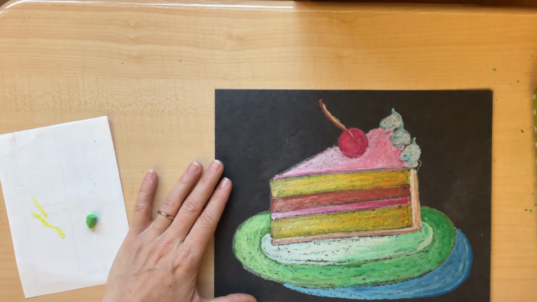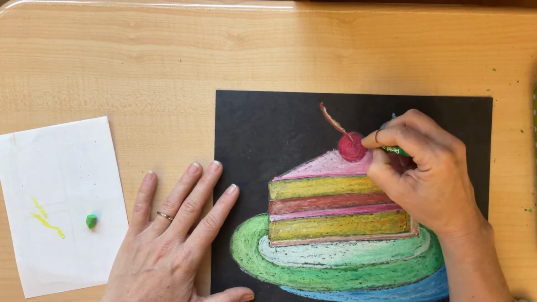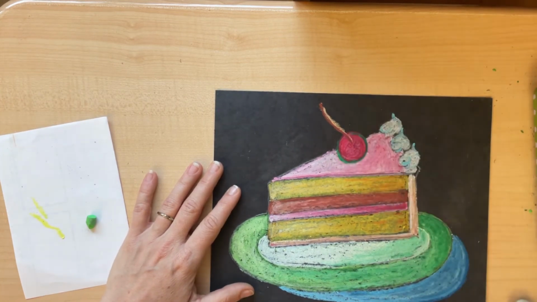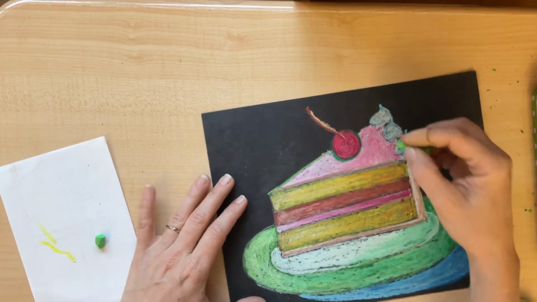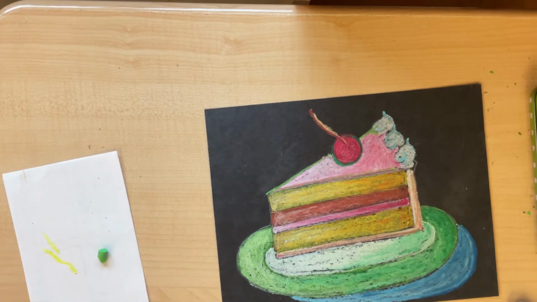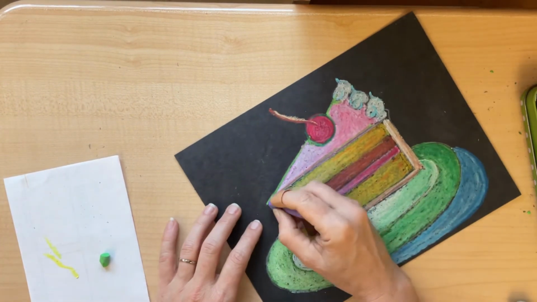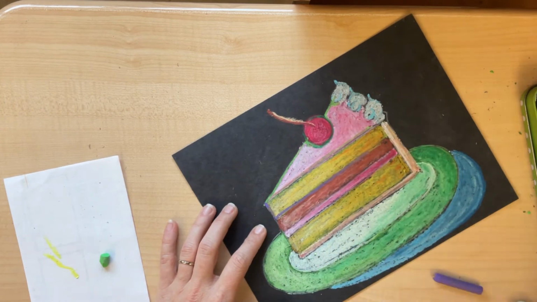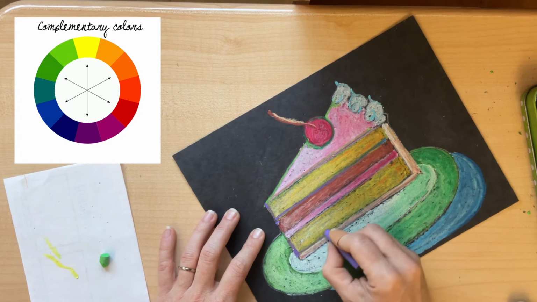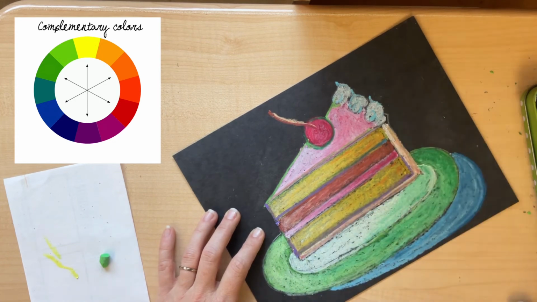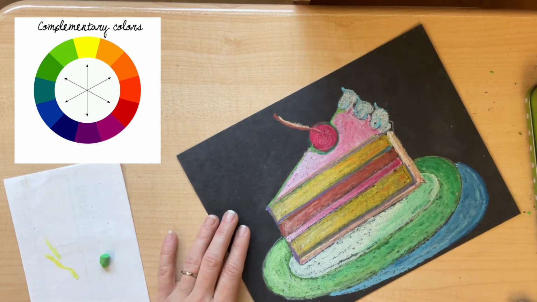Now I will make my project pop using complementary colors for the outline. Since my cherry is red, I will use green to outline it. Then I will use some light green to outline the light part of the frosting. I colored my cake yellow, and the color wheel shows me that violet is its complementary color. So I will be using violet to outline the layers of my cake.